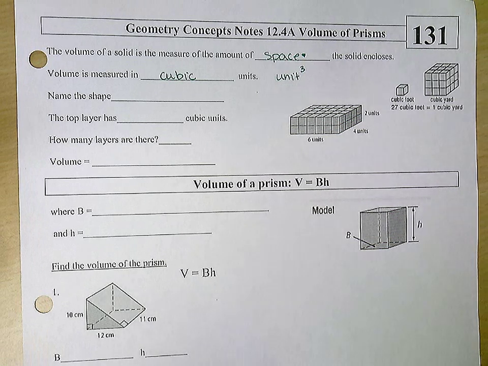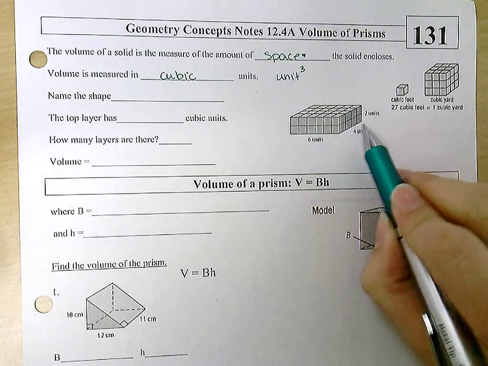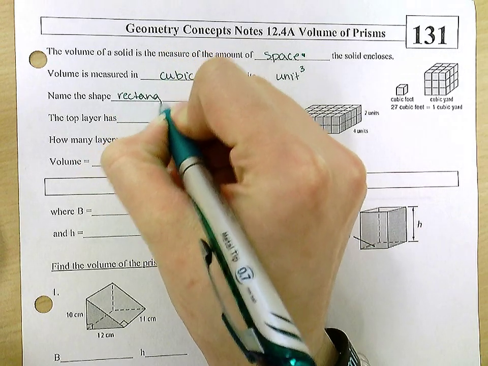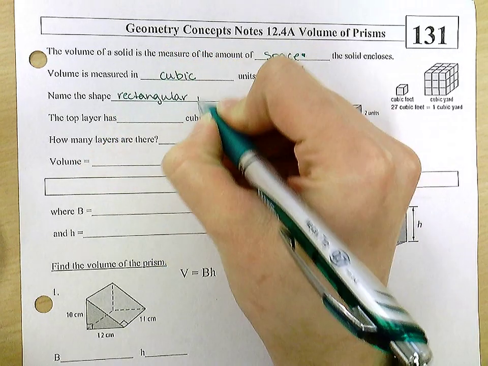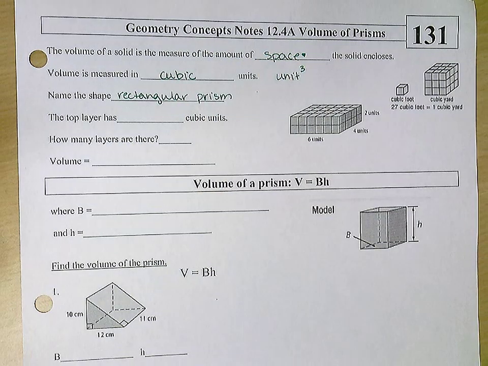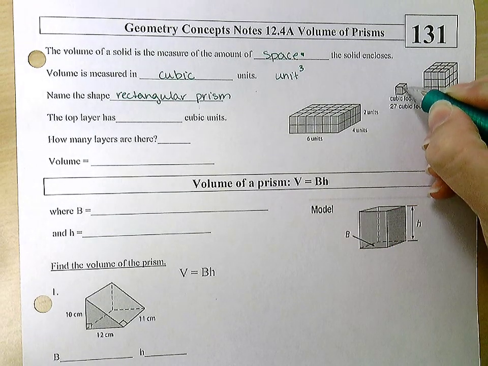Now, the shape we have at the right here, how would you name this shape? It is a rectangular prism. The base shape is a rectangle. Now, if I'm looking at cubic feet here, this is 1 cubic foot.